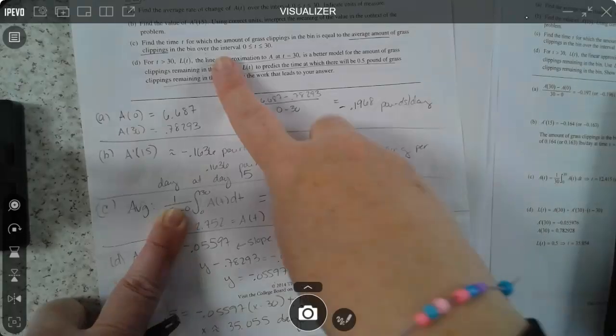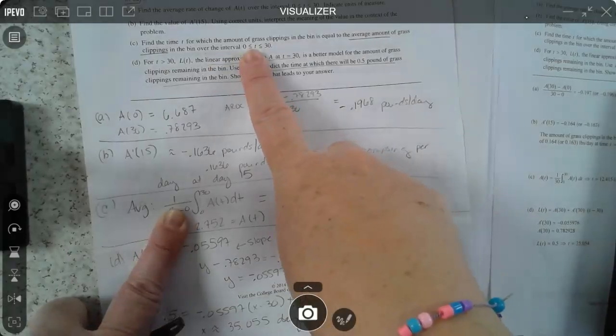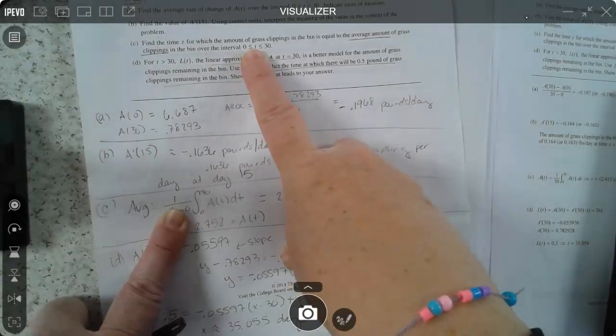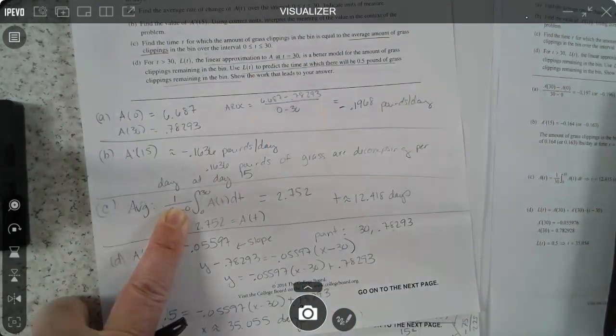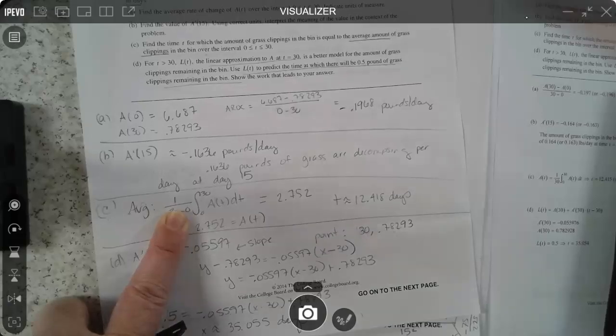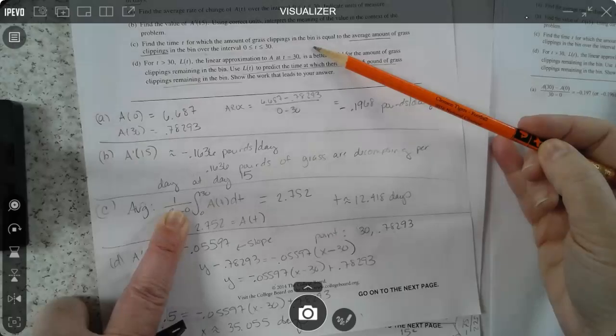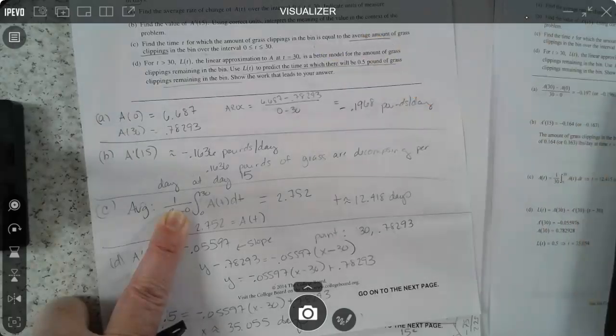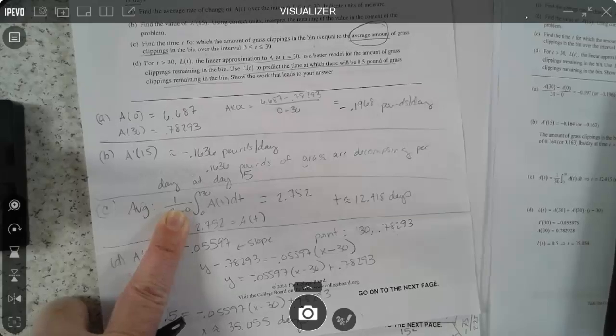Part C, remember this is your first one and they are hard, y'all. But you will start to see that they keep asking the same thing over and over in different ways, and you'll start to learn the pattern there. All right, part C. Find the time at which the clippings in the bin is equal. Now, here's your average amount or your average value, which is different. This is my 1 over B minus A.